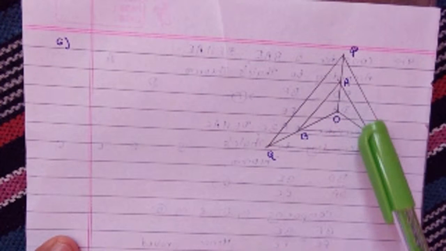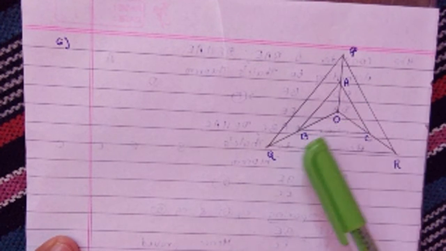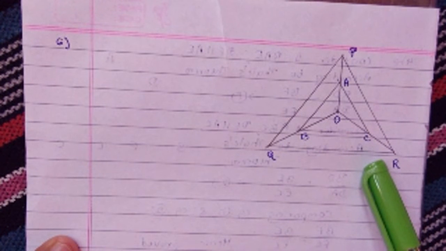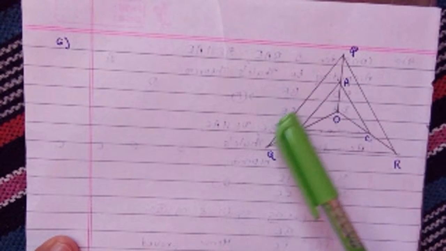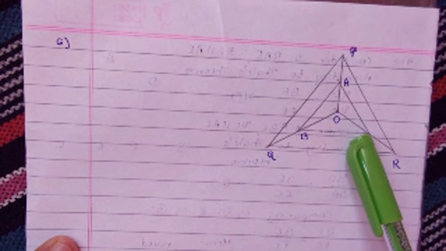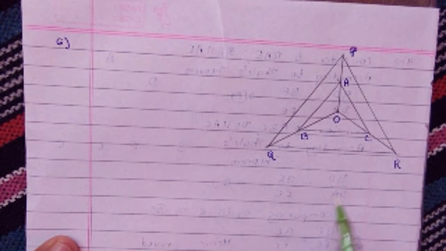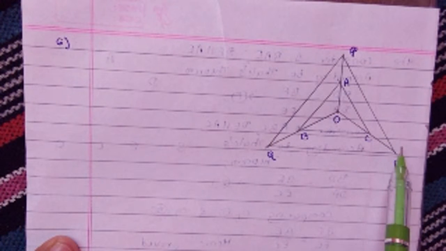That means A is a point on line OP, B is a point on line OQ, C is a point on line OR, respectively, such that AB is parallel to PQ and AC is parallel to PR. Okay, two conditions are given.